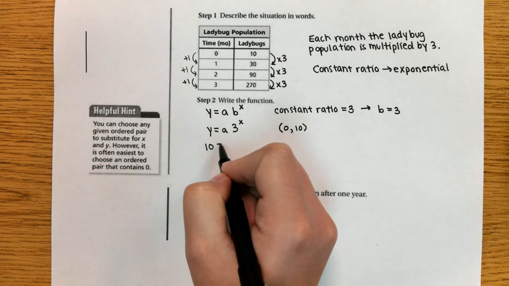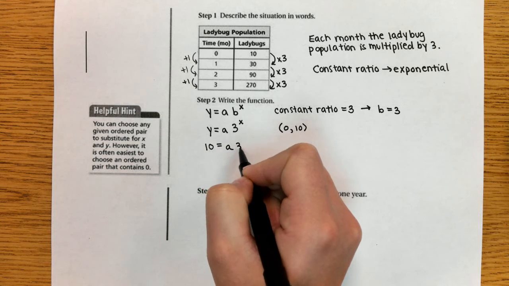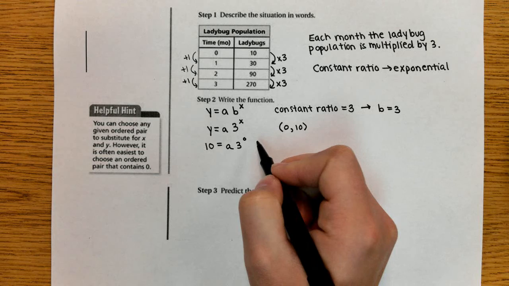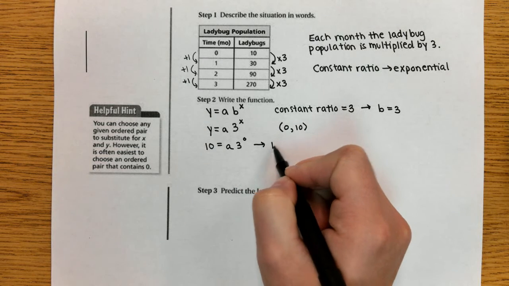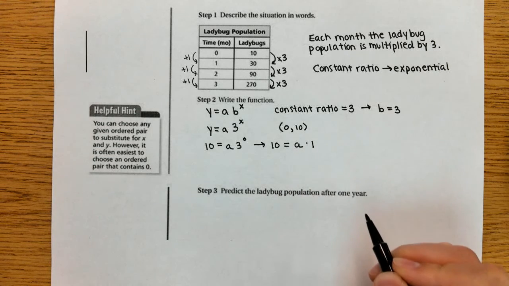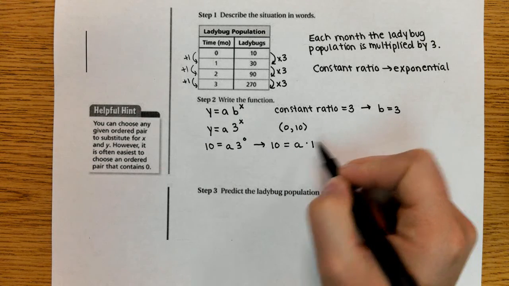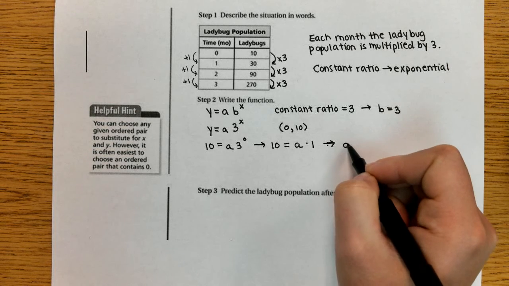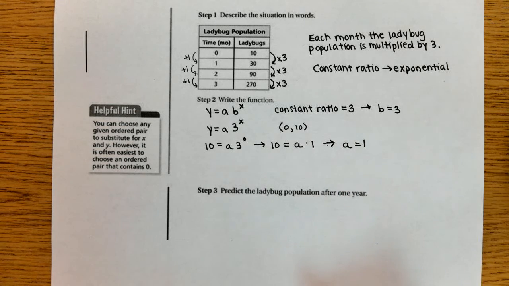So 10 equals a and 3 to the 0 power. 3 to the 0 power is just 1. So we're going to have 10 equals a times 1, which means a times 1 is just a, so that's going to mean a equals 1.